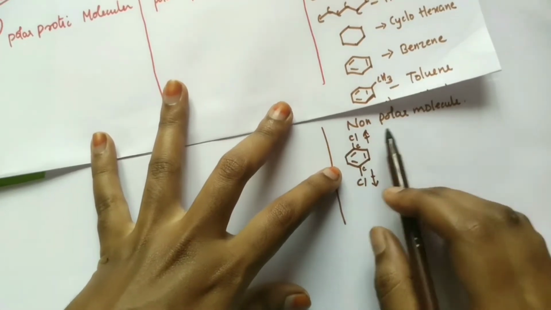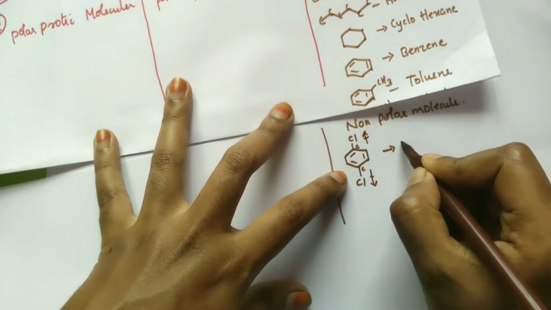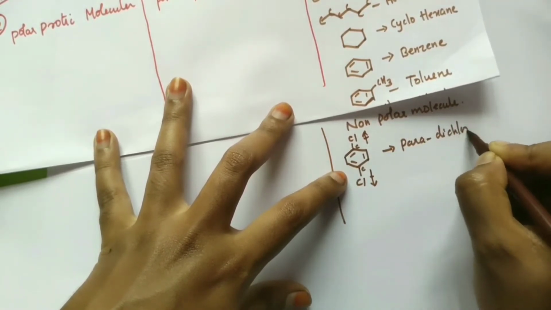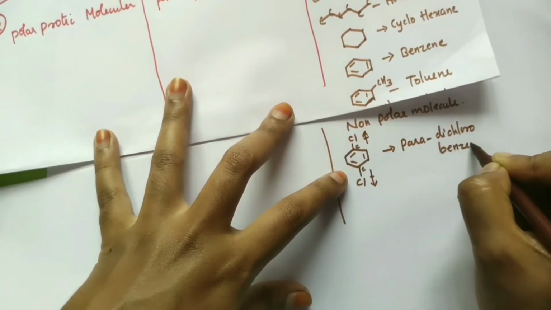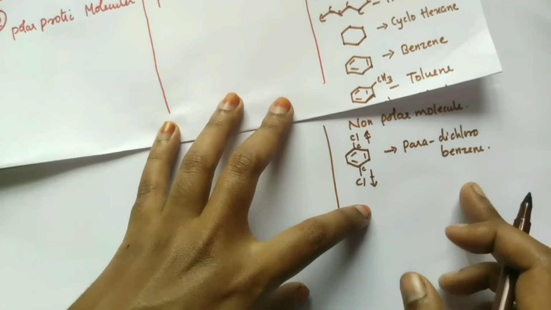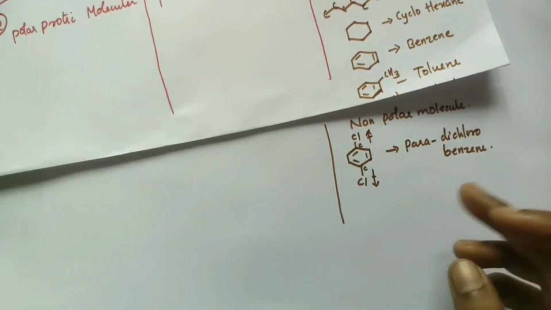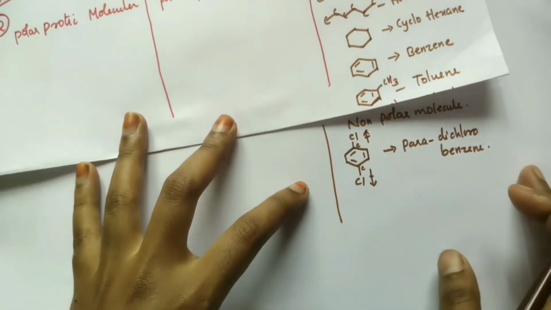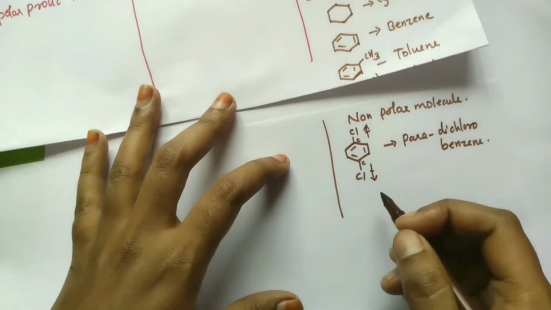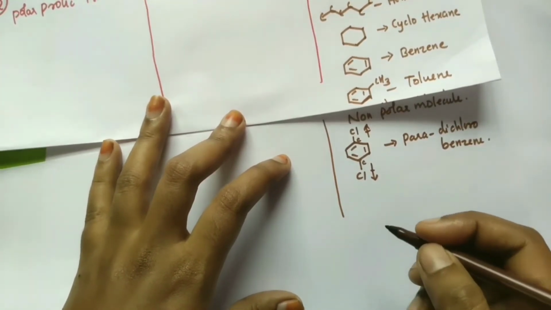So non-polar molecules also include para-dichlorobenzene. But chlorobenzene, meta-dichlorobenzene or ortho-dichlorobenzene are not non-polar molecules. Those are polar molecules. I think your doubt is clear. If you have any doubt, please mention it in the comment box.